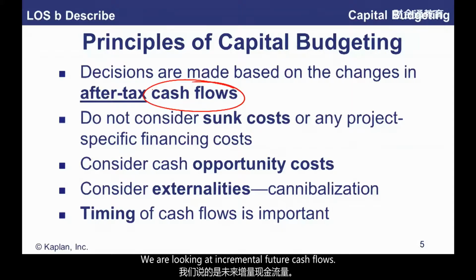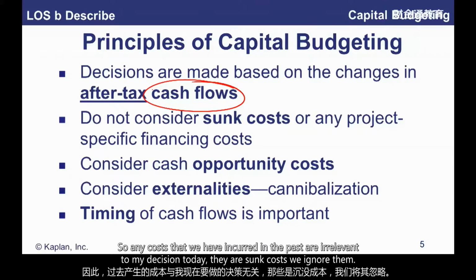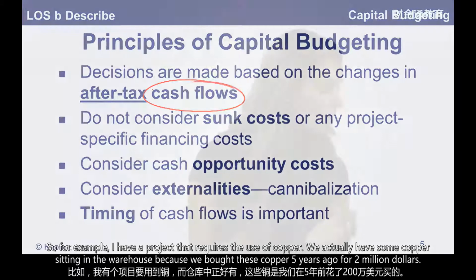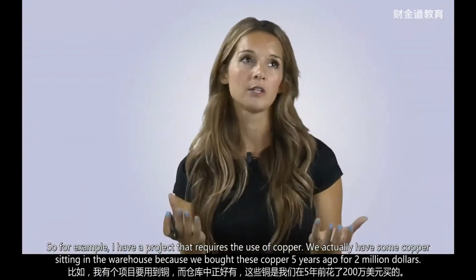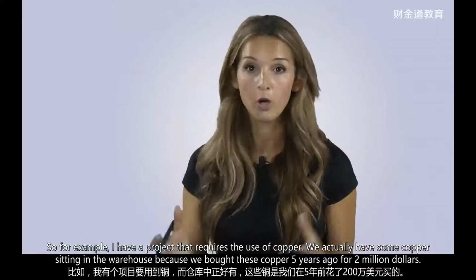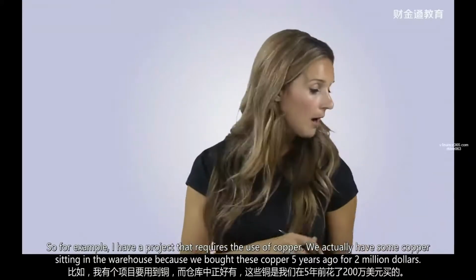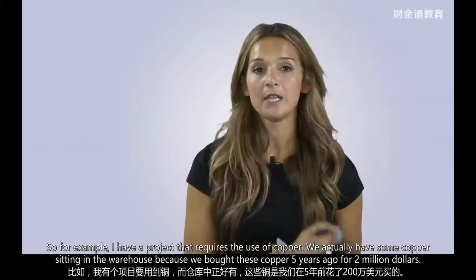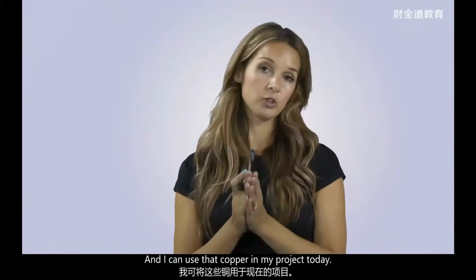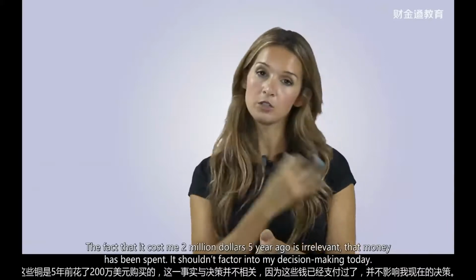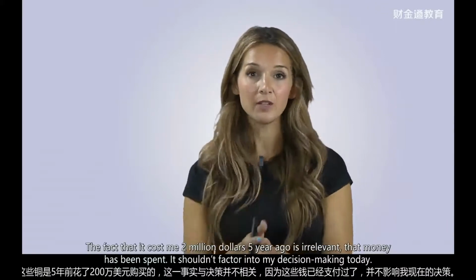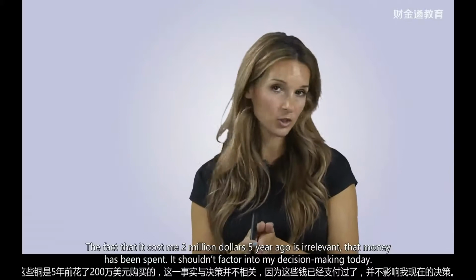We are looking at incremental future cash flows. So any costs that we have incurred in the past are irrelevant to my decision today. They are sunk costs. We ignore them. So for example, I have a project that requires the use of copper. We actually have some copper sitting in the warehouse because we bought this copper 5 years ago for $2 million. And I can use that copper in my project today. The fact that it cost me $2 million 5 years ago is irrelevant. That money's been spent. It shouldn't factor into my decision making today.